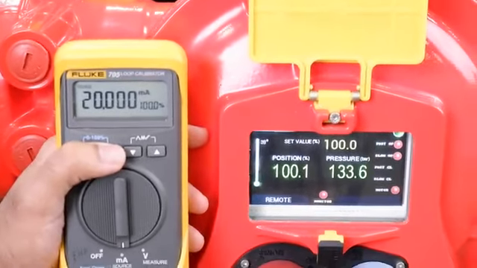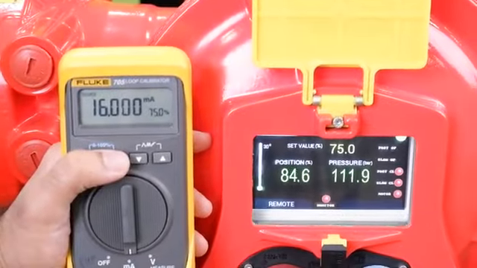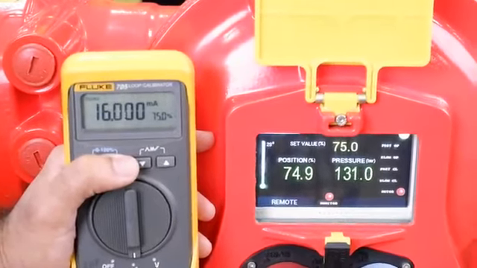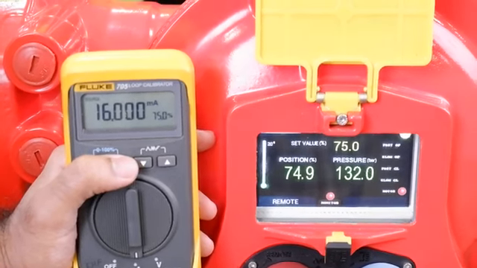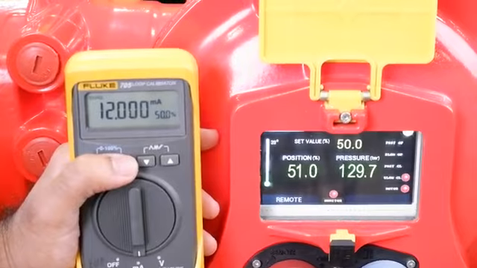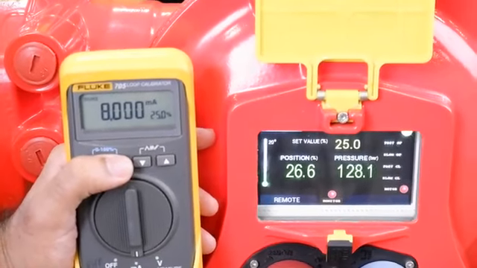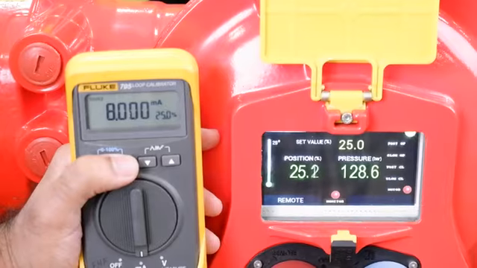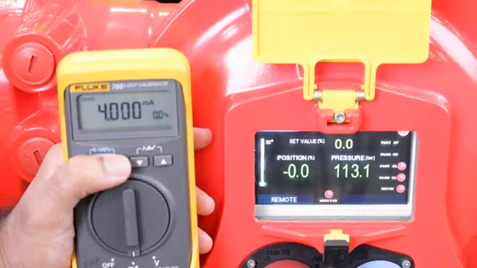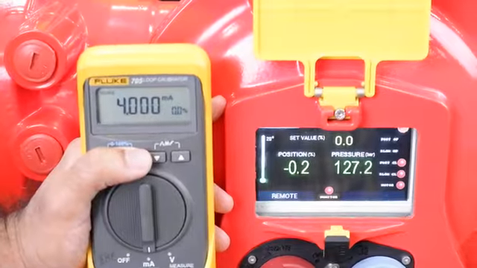Now I will reduce the milliampere input. Now it's again reduced to 75% input, and the valve has again closed by 25%. Now it is closed to 50%. Now it's closed to 25%. And now it's fully closed. Tight shut off, the valve is closed to seat position.